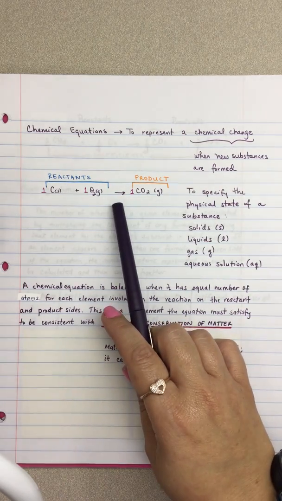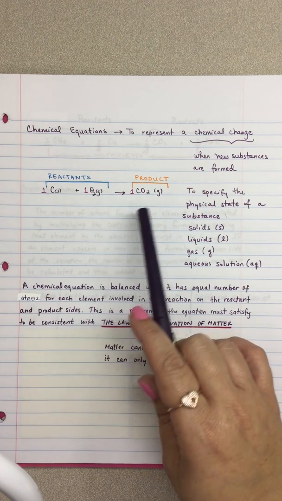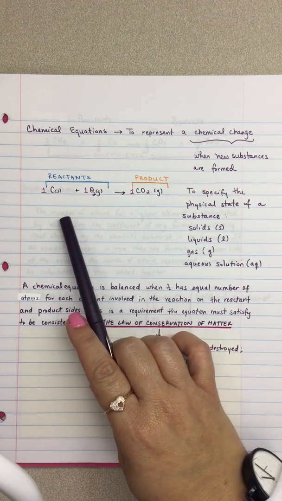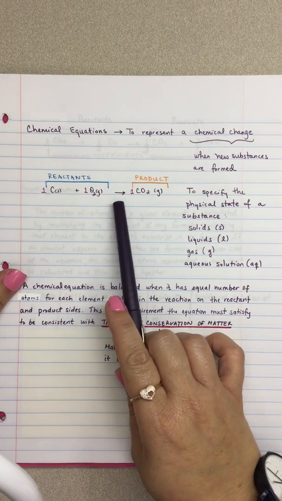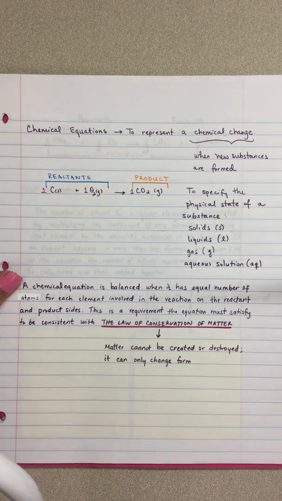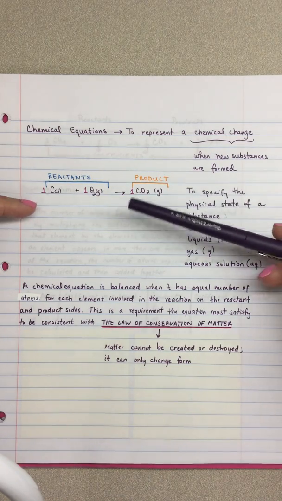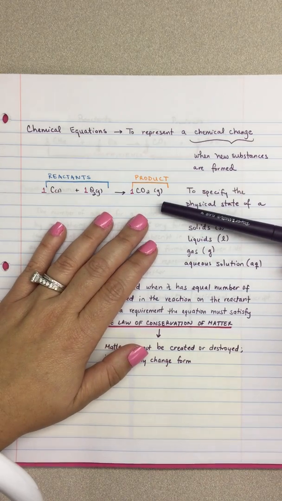We use an arrow to separate what we have in the beginning and what we have at the end. Your reactants are always on the left side of that arrow, and your products are always on the right side of the arrow. So this represents a chemical change because it's showing you that you're forming a new substance here.